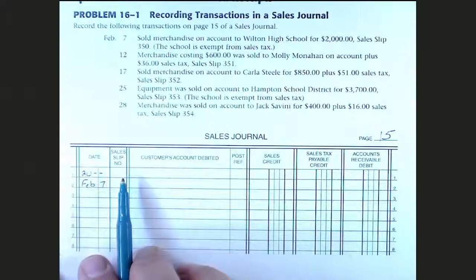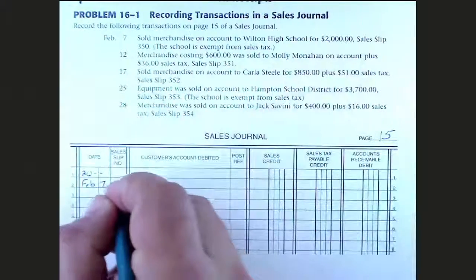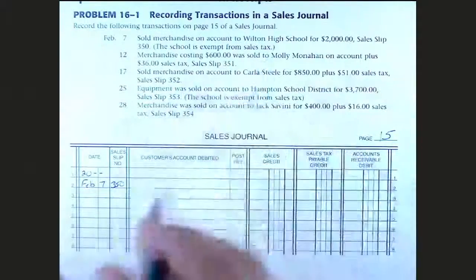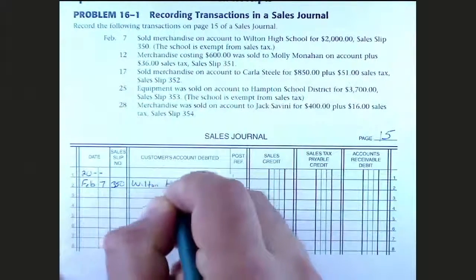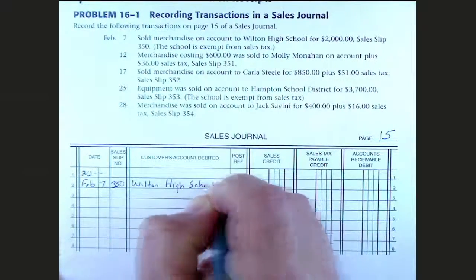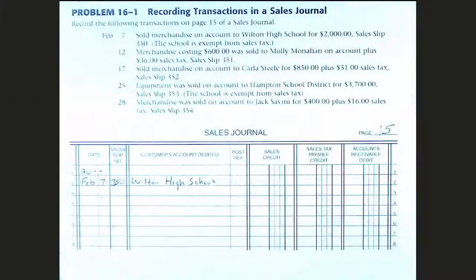This is our source document, so we don't have to worry about putting a source document down anymore. Our sales slip number is 350. The customer account that's going to be debited is Wilton High School. We're not going to touch the post-reference column just yet, because that's reserved for when we get to posting these transactions. We're not to that point yet.